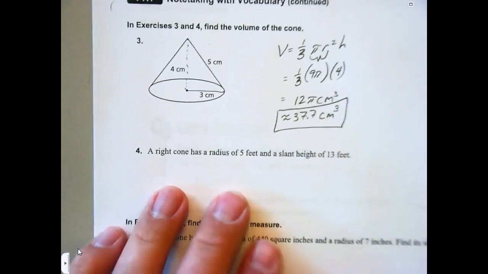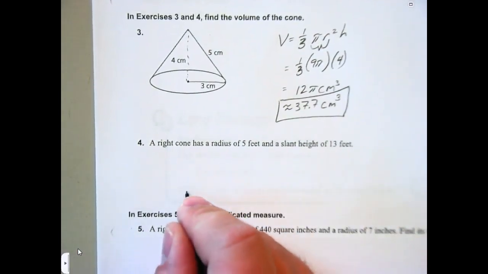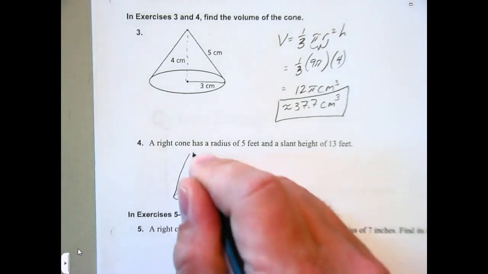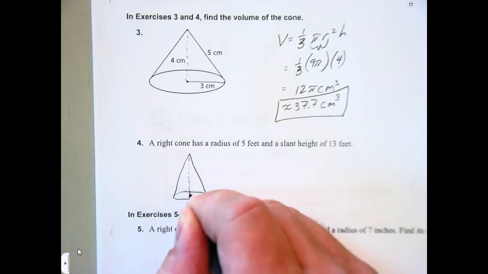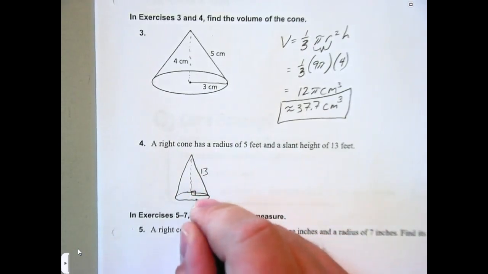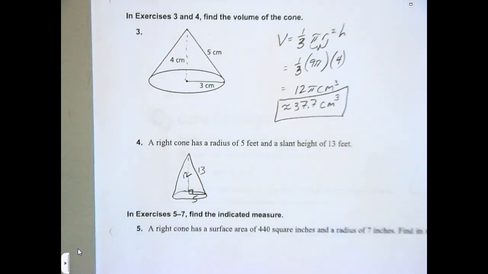Do they give you all the information you need here? No? They leave out some, right? What do you actually need that they don't give? The height? Yeah, you need the height. They tell you the slant height. Yep, got to use that right triangle again. There's 13, this is 5, this is 12. We know it's 12 by using the Pythagorean theorem or using the Pythagorean triple.